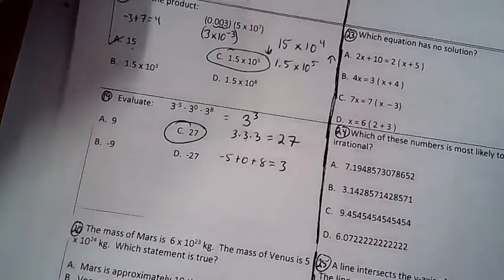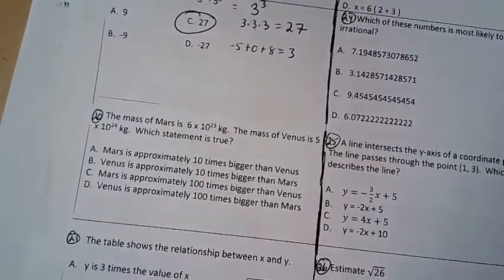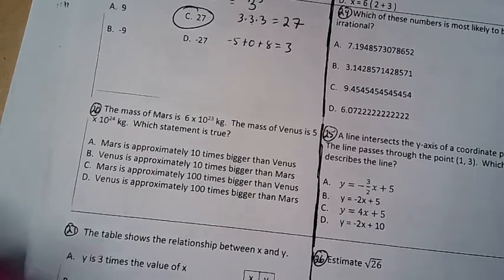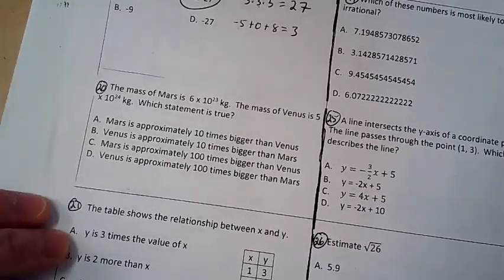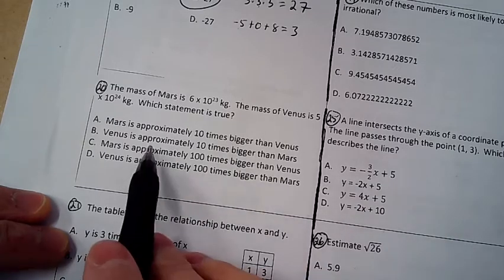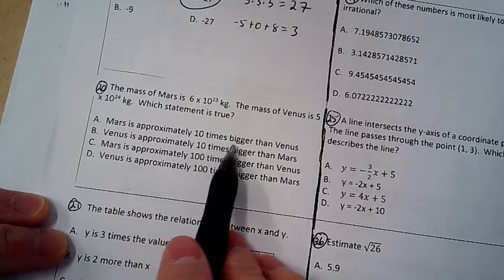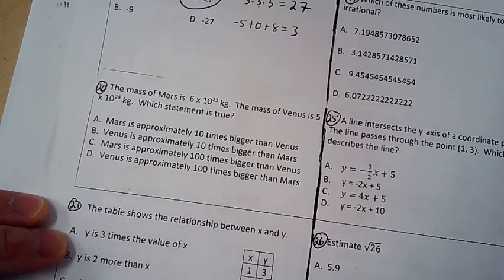Alright, so for the next one, number 20, the mass of Mars is 6 times 10 to the 21st. The mass of Venus is 5 times 10 to the 24th. Which statement is true? First, notice that all the options are saying how many times bigger one is than the other. So first, we have to decide which one is bigger.